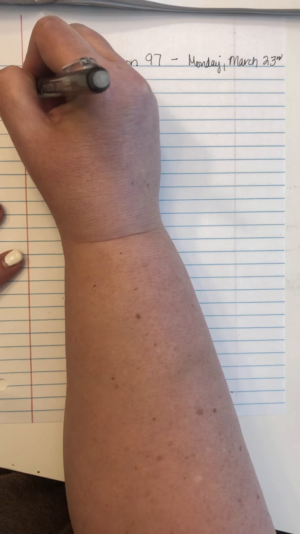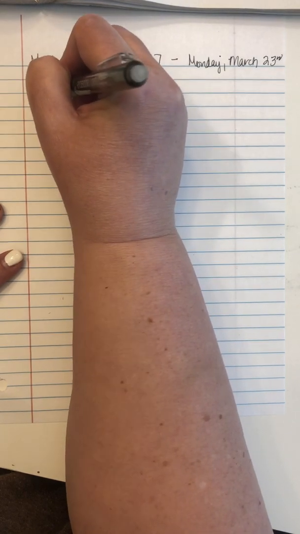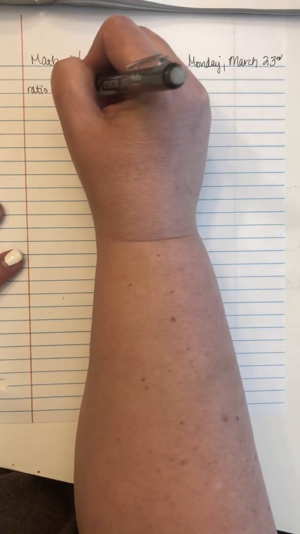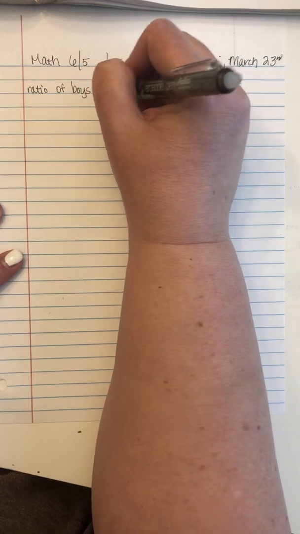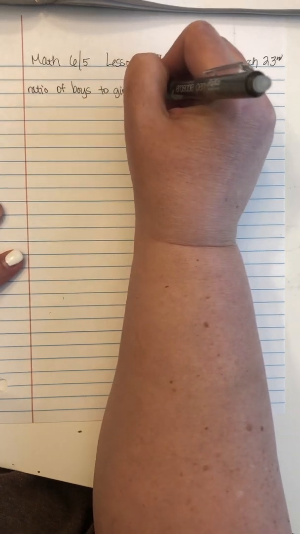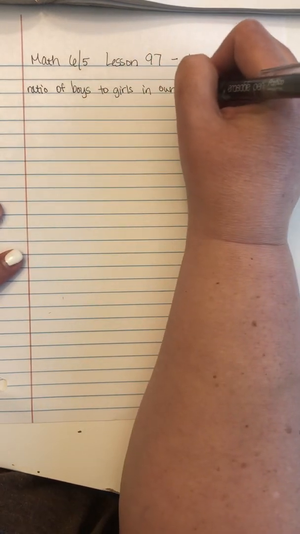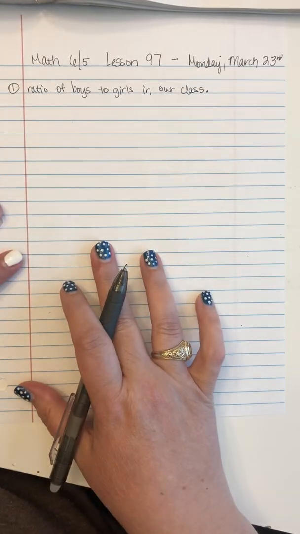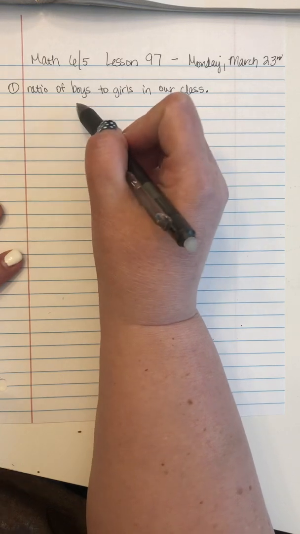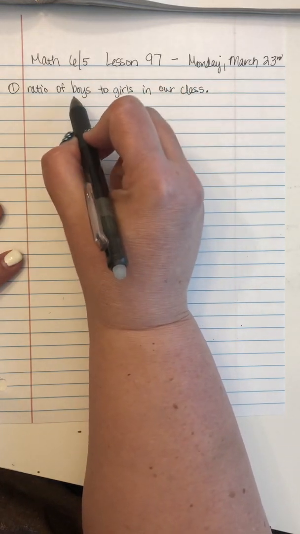So what I was thinking is, if we wanted to write the ratio of boys to girls in our class, obviously we have to pretend we're all together. When we set up our ratio, we need to be sure we read the words very carefully.